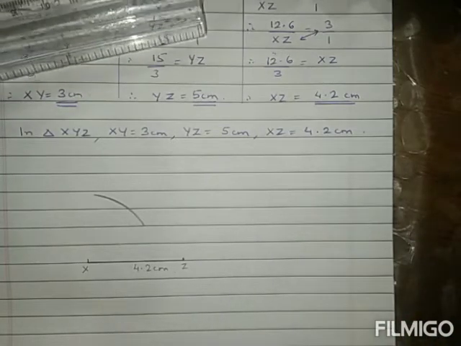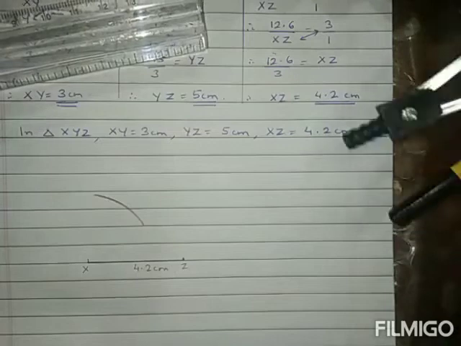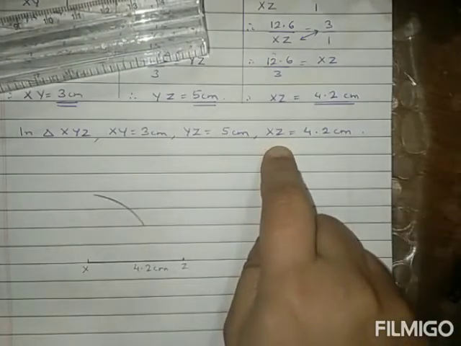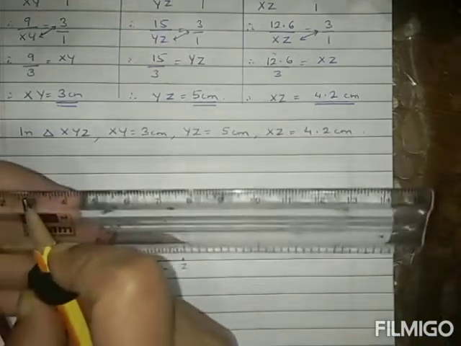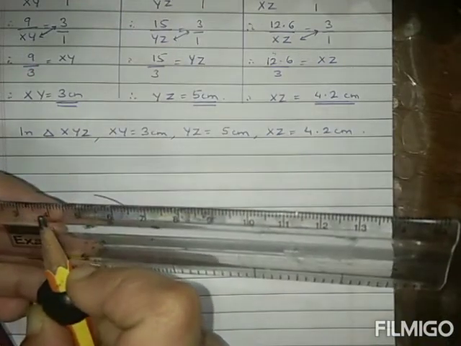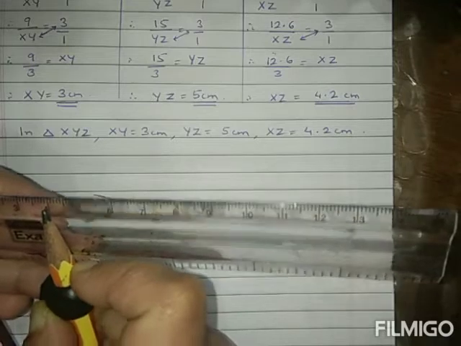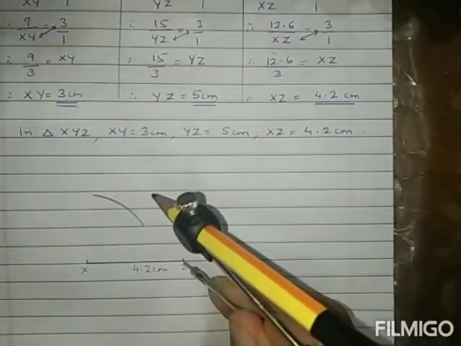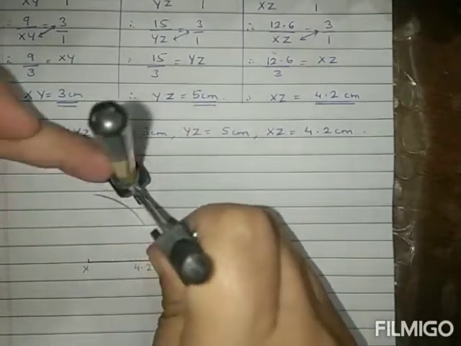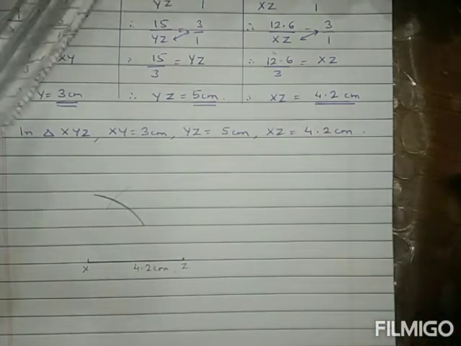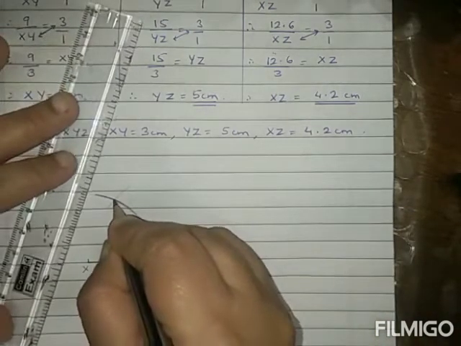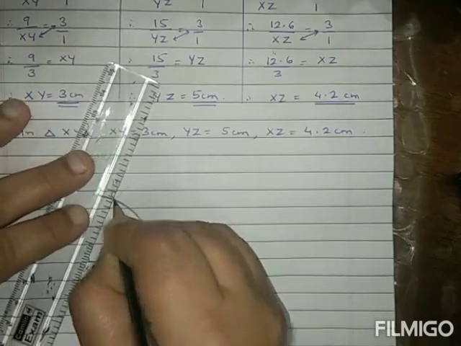Okay, now for XZ, which is 4.2. So this cross is the intersection of those two arcs.